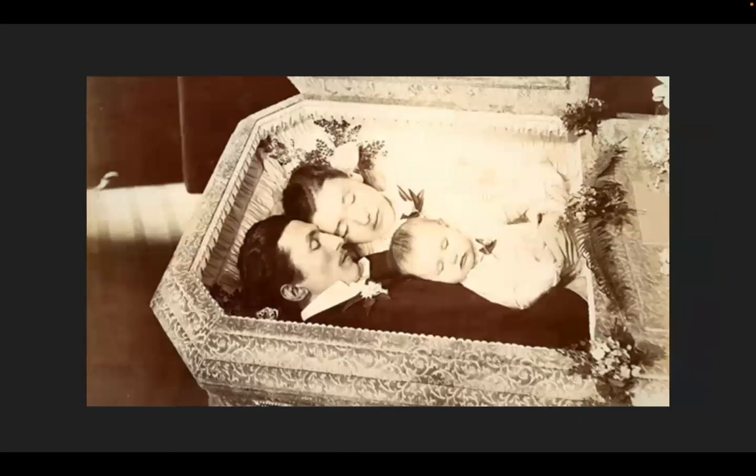We have images of entire families. At times, entire families would die of diseases, typhus, yellow fever. And so it wasn't uncommon to have a casket with the mother, father, and child all deceased, and the surviving loved ones recorded an image of the family in their casket.